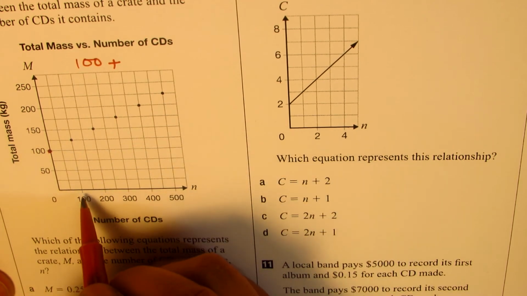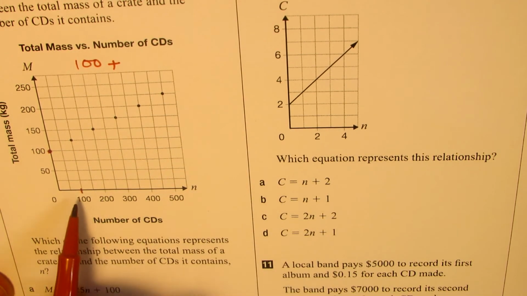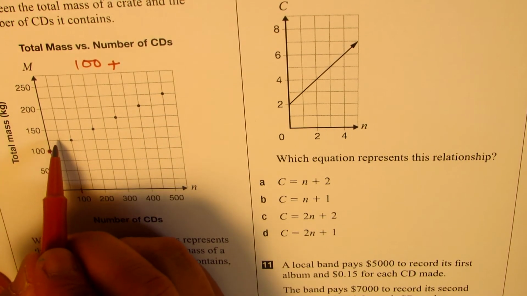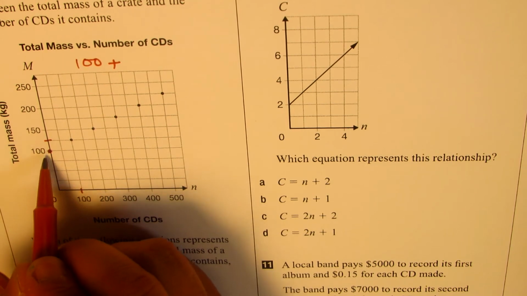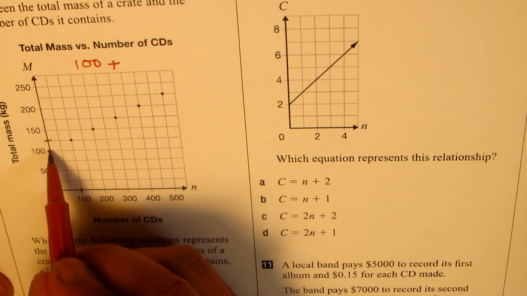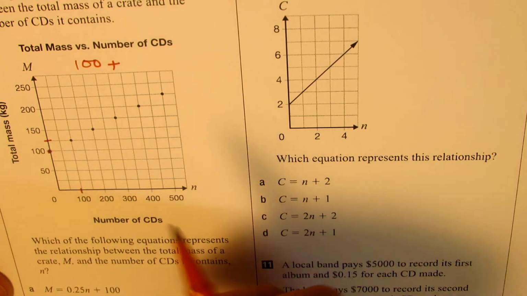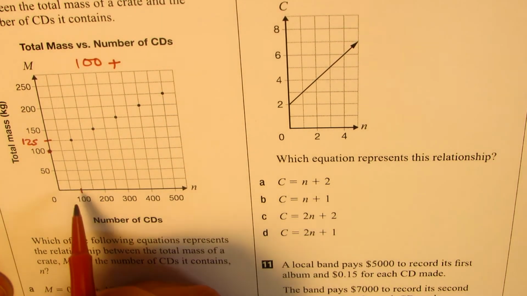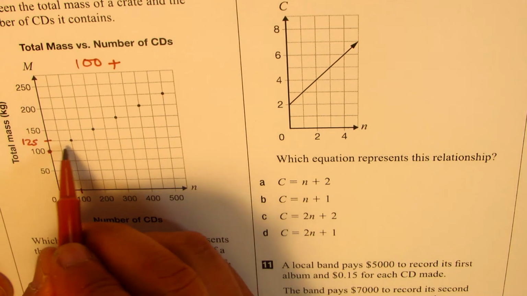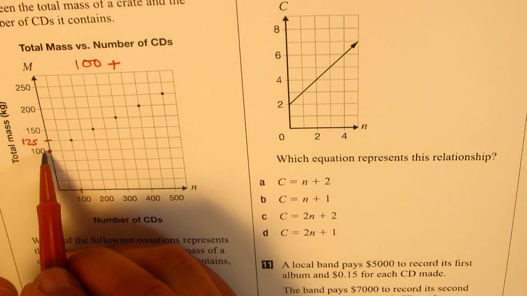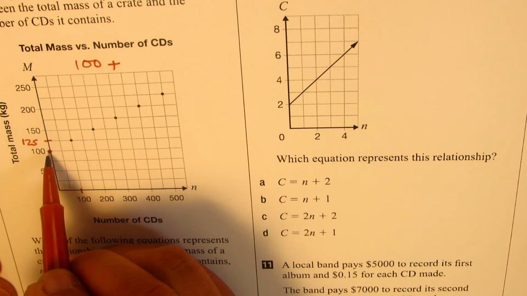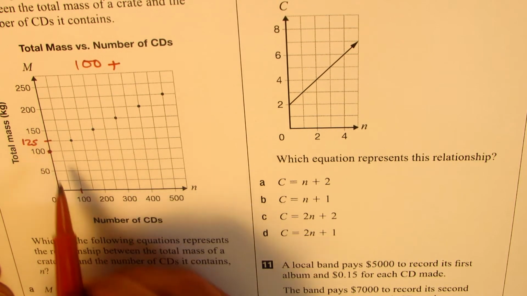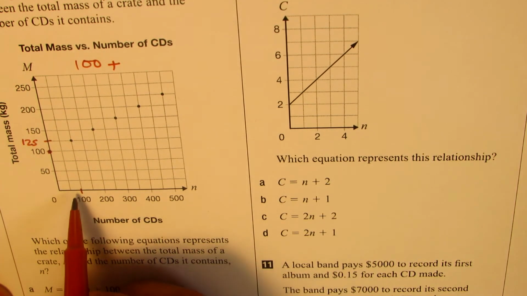So when I'm adding 100, 100 is the number of CDs, the mass added is 25, right? This is 125. Is that clear? So 125 is the mass added, right? When we are adding 100 CDs.